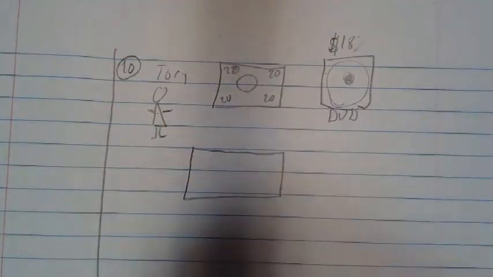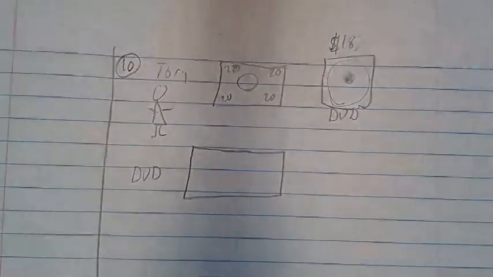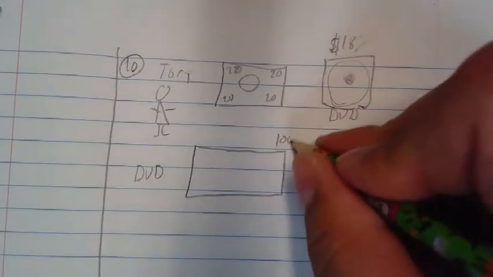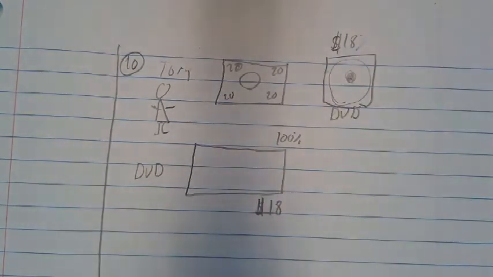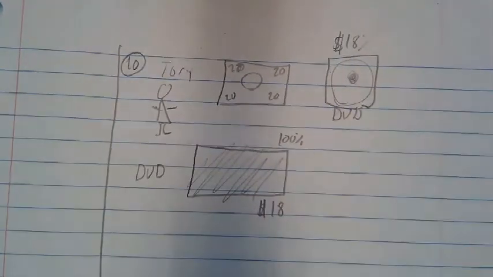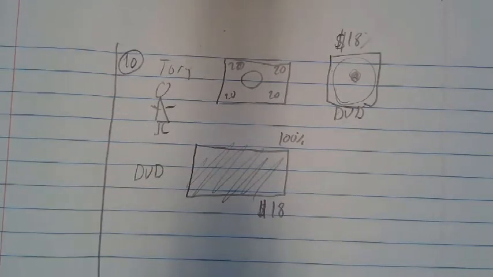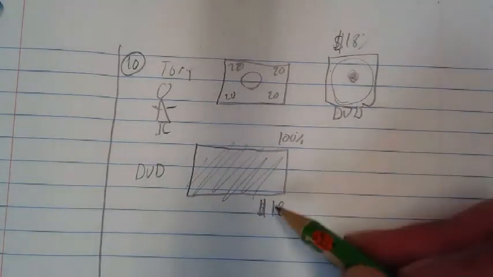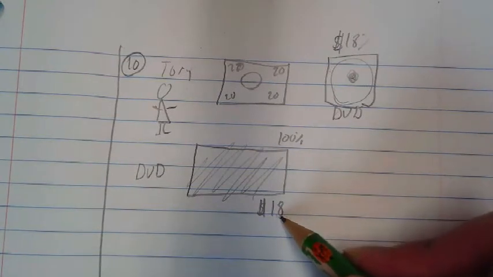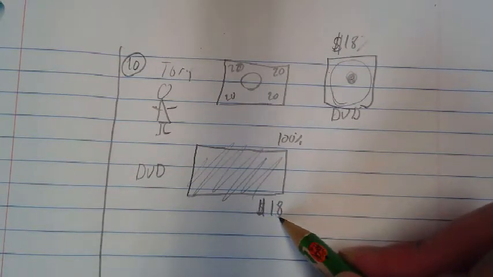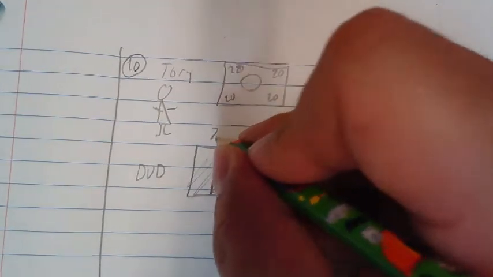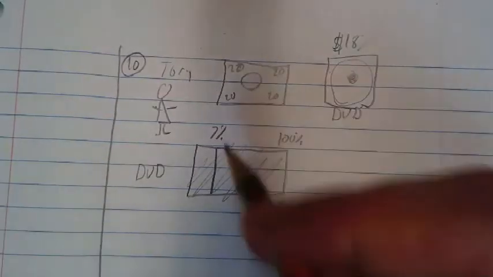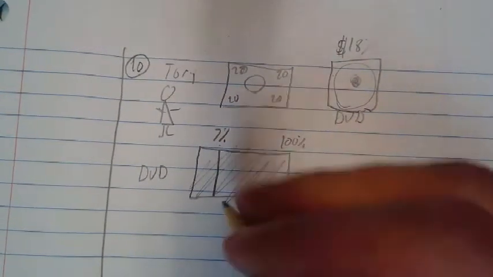What am I drawing here? Let's say this is the DVD, okay? At 100%, full price, the DVD is $18. Okay, that should make sense, right? Now here's the deal. 7% of this, you're going to have to pay in taxes. There's a couple ways to look at this, and later on, after we're done with this, I'll show you what I'm talking about. But 7% of this is going to be taxes.